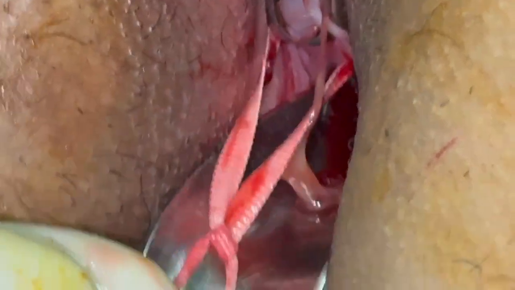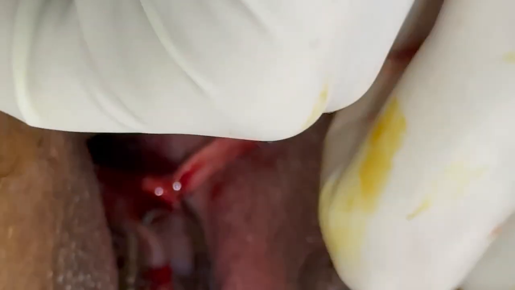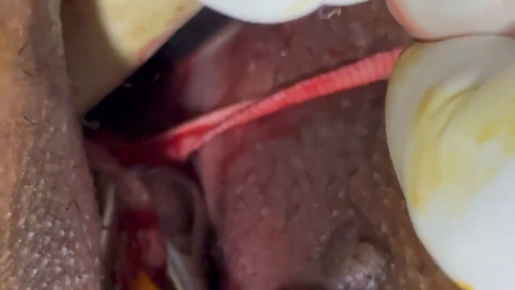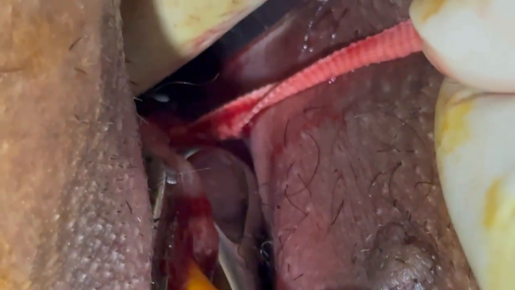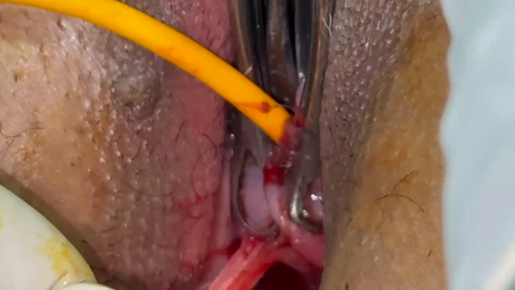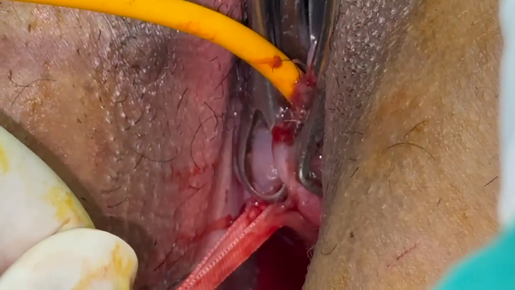So this is the advantage of this procedure as compared to the abdominal encerclage. For abdominal encerclage there are very few indications, like previous failed encerclage or a very short cervix where we can't even put the stitch, because the abdominal encerclage is more invasive as compared to the vaginal encerclage.